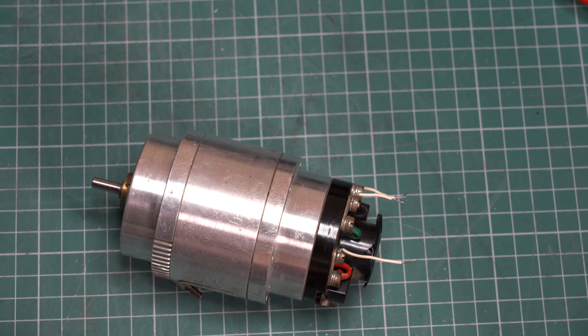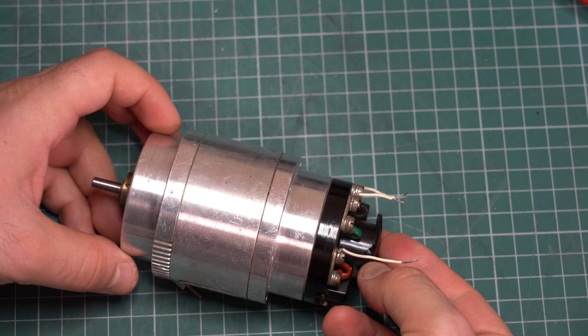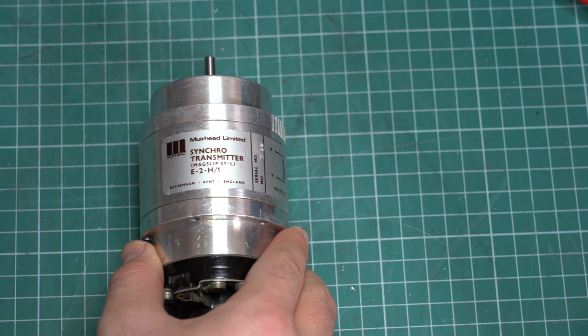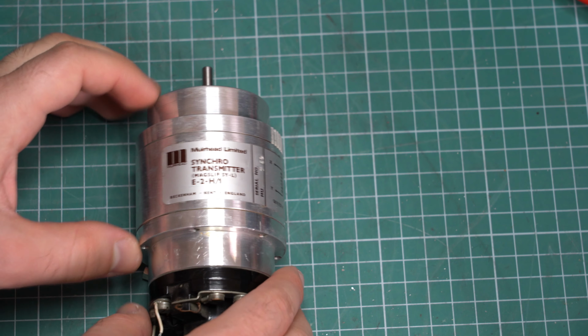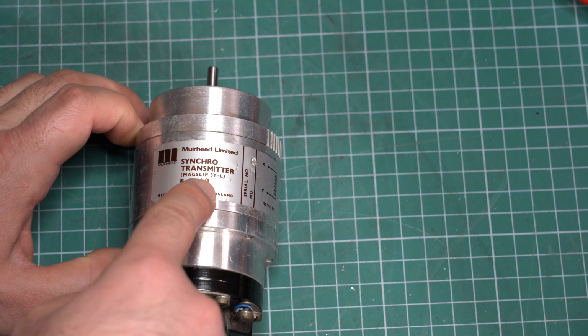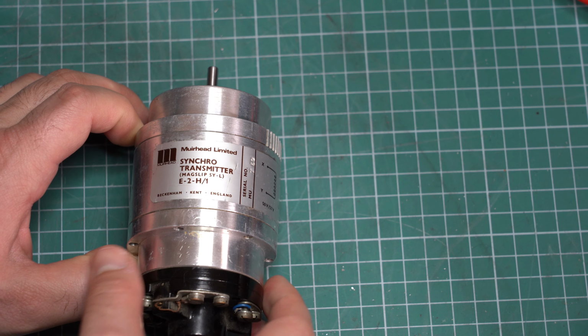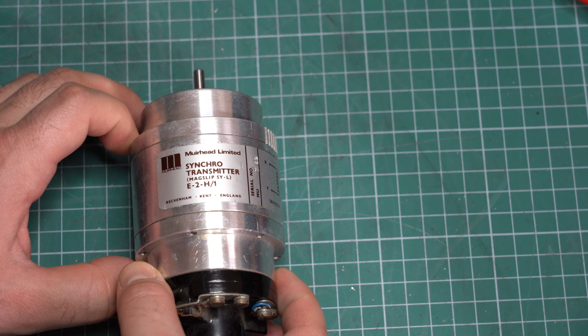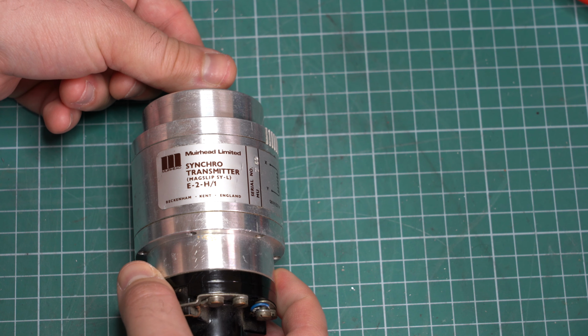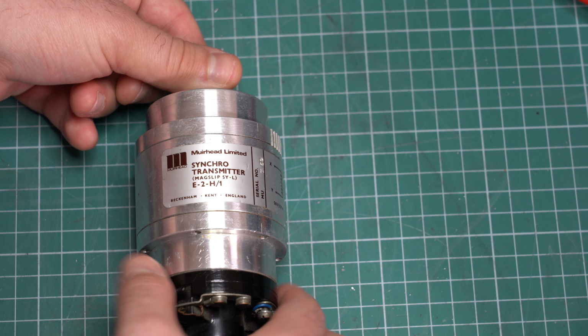Well, as it turns out, there is such a part, and it's called a synchro transmitter or a selsyn. In this case, we have a Muirhead E2H1 synchro transmitter. So this is some sort of encoder used in AC circuits, which is really interesting.